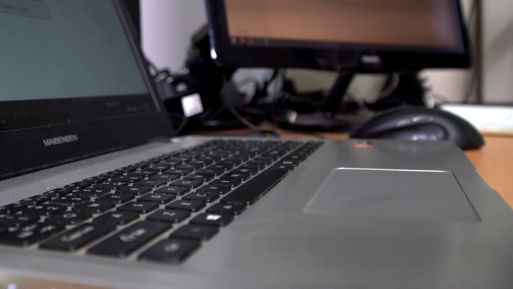In this video, I will show you how you can use keyboard shortcuts to speed up your Excel workflow so that you can become more productive at work.